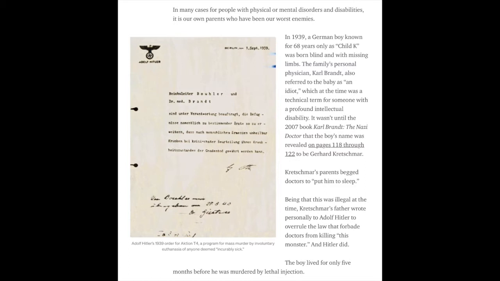Kretschmar's parents begged doctors to put him to sleep. Being that this was illegal at the time, Kretschmar's father wrote personally to Adolf Hitler to overrule the law that forbade doctors from killing this monster, and Hitler did. The boy lived for only 5 months before he was murdered by lethal injection. And to the left is a picture of Adolf Hitler's 1939 order for Action T4, a program for mass murder by involuntary euthanasia of anyone deemed incurably sick, with the letter being written in German.